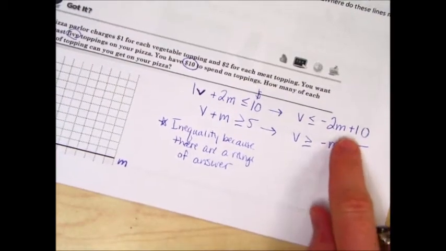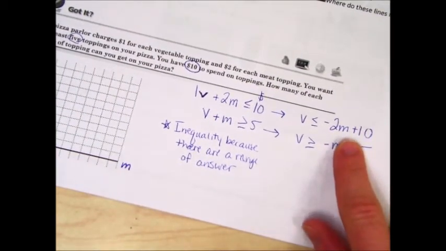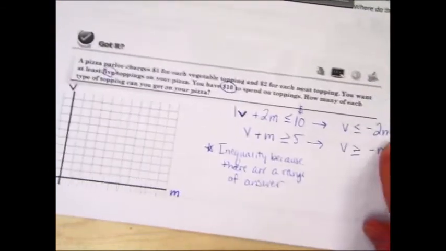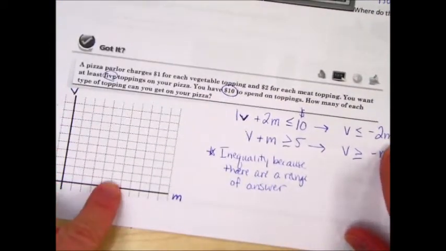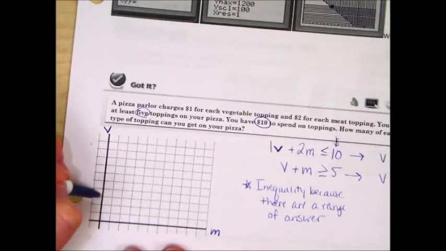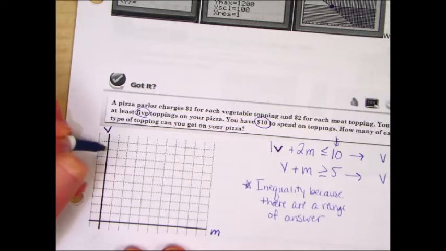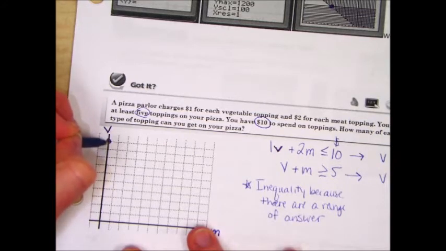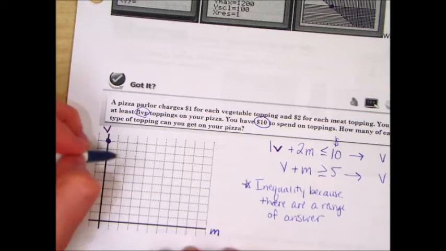So let's graph the first one. Let's go up 10, and then down 2 over 1, down 2 over 1, down 2 over 1. I'm going to do that until I meet both sets of axes. 1, 2, 3, 4, 5, 6, 7, 8, 9, 10. So right here at the very top. How convenient. Down 2 over 1.